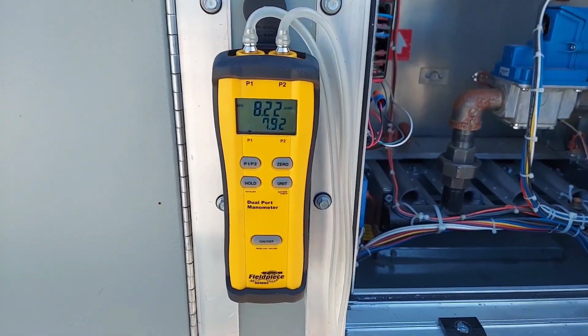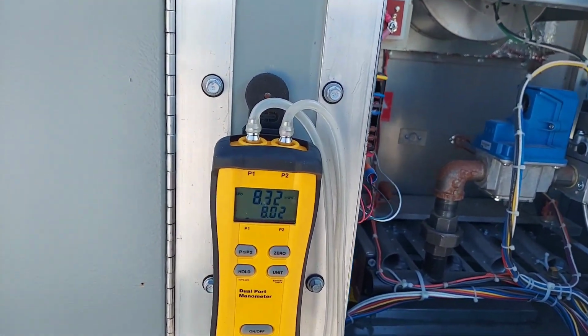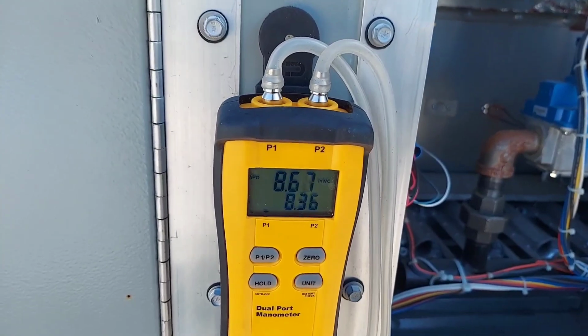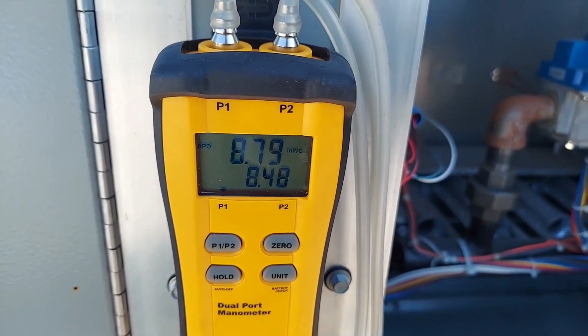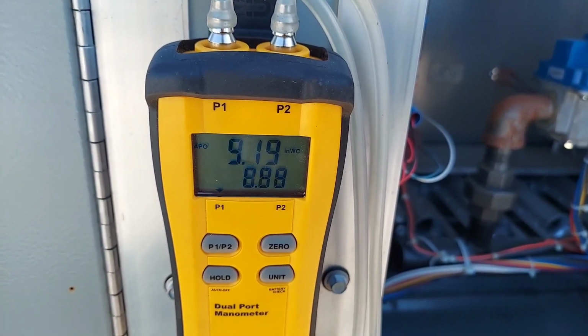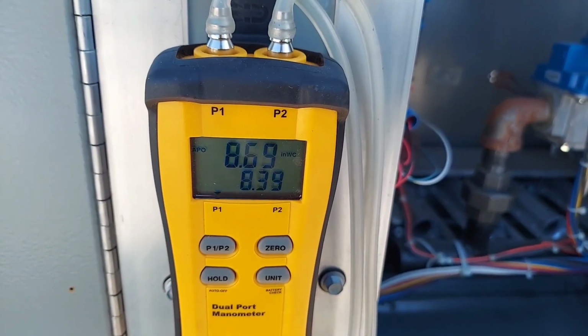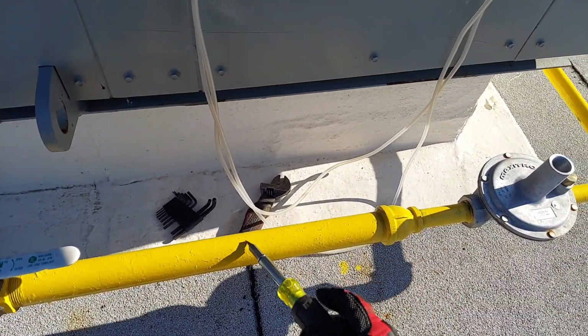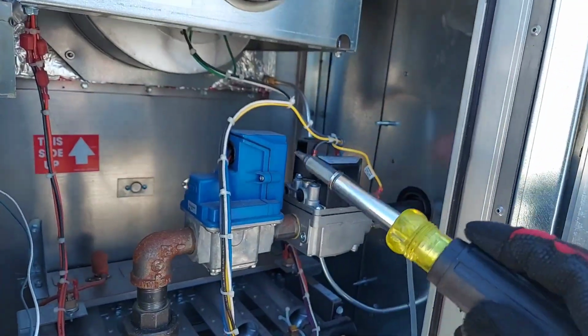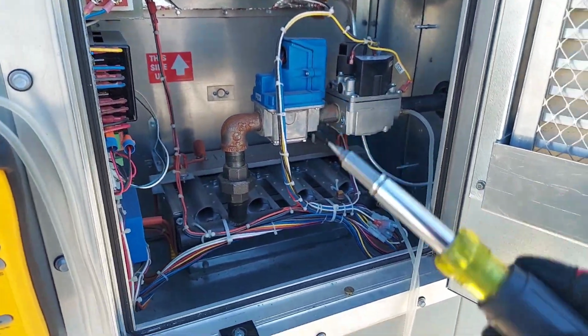But what I want to do is leave this at about 9, just in case of surges and fluctuation. Right, that's where I want to leave it. Yeah, right there. Just in case the incoming main drops a little bit, we're still good. It doesn't affect my manifold pressures.